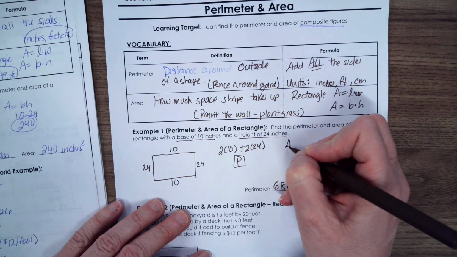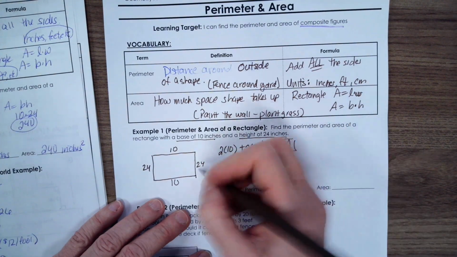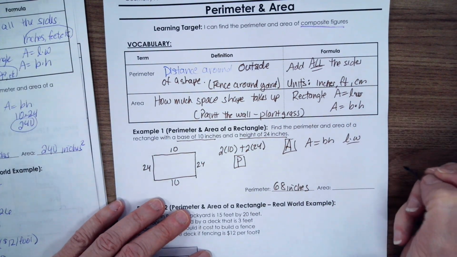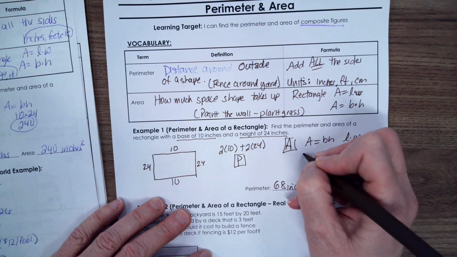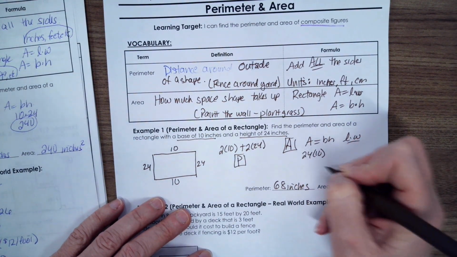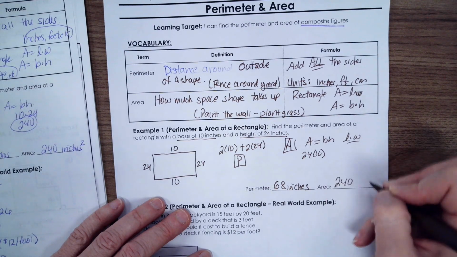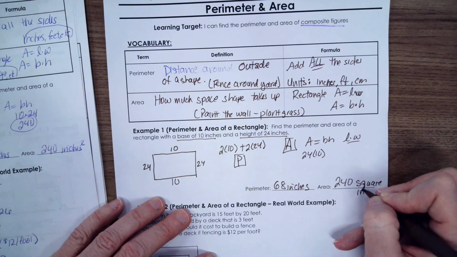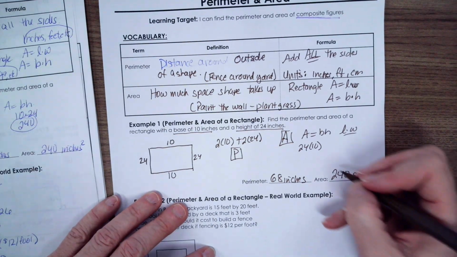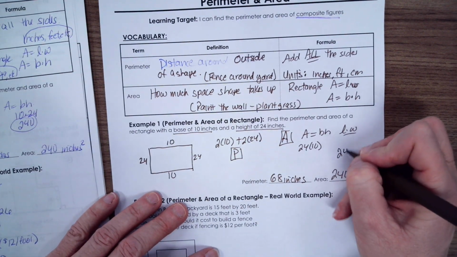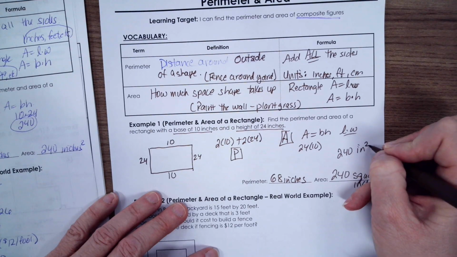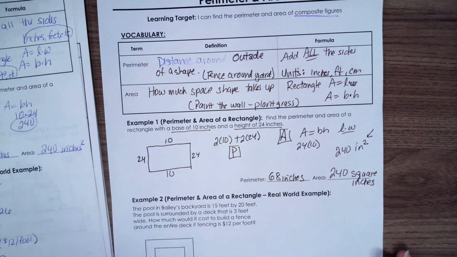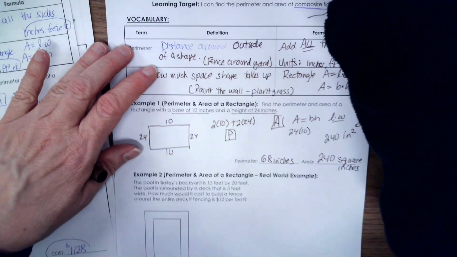And then to find the area, we're going to take the base times the height, or the length times the width. That's the way I learned it as a kid. So basically 24 times 10, which is 240. And now here's what we have to remember. This is square inches. And often we use an exponent. I mean, we might say 240 inches squared. And we put the exponent on the little words, not on the number. Okay? All right, let's talk about a real world example here.